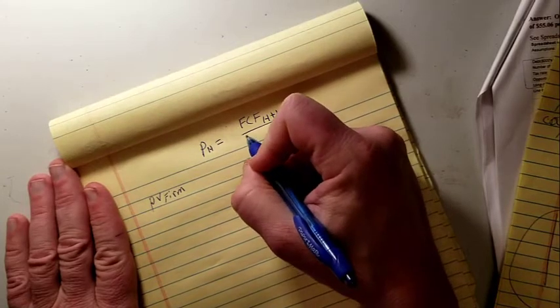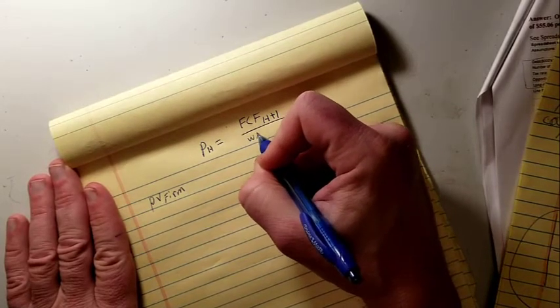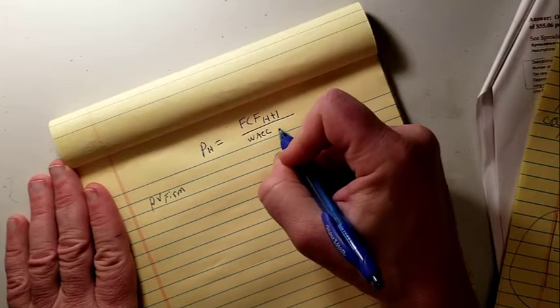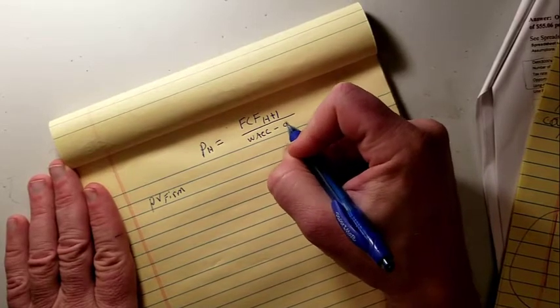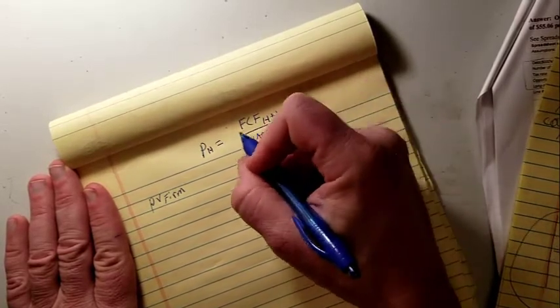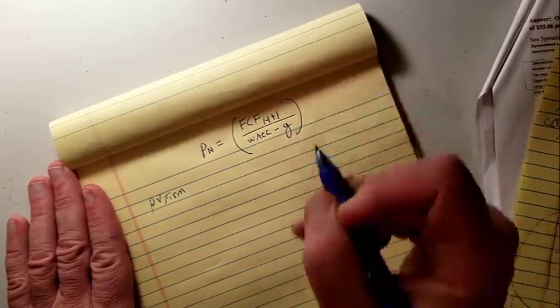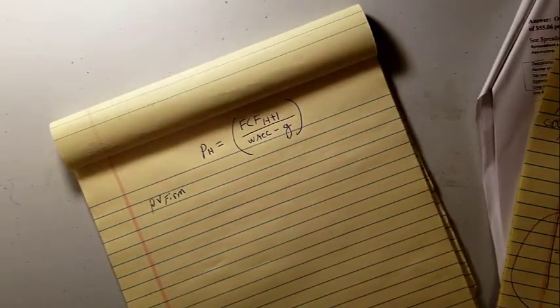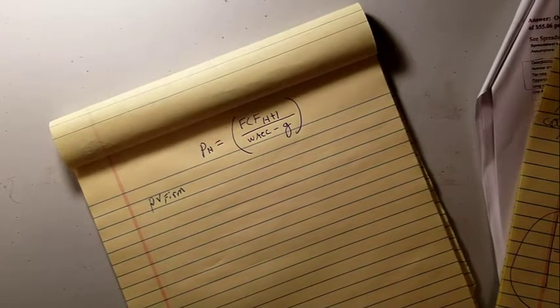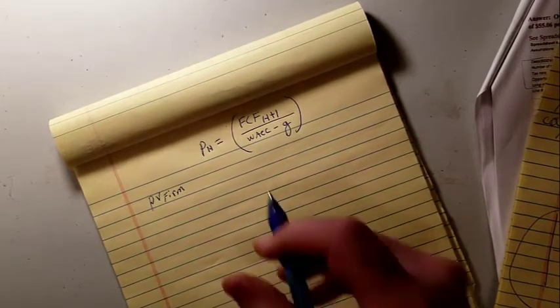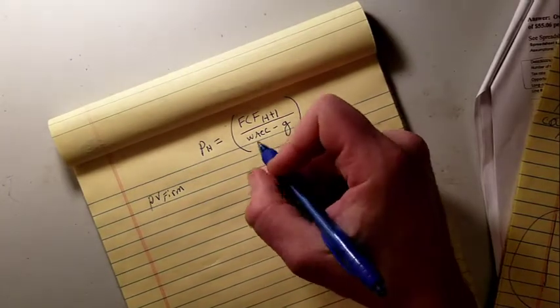And then what we do is we take the weighted average cost of capital, which is 12%, minus the growth rate, or expected growth rate, constant growth rate. It's the only way we're allowed to use this. And this is very similar to what will be called the Gordon growth model. Sometimes they call this the terminal value.